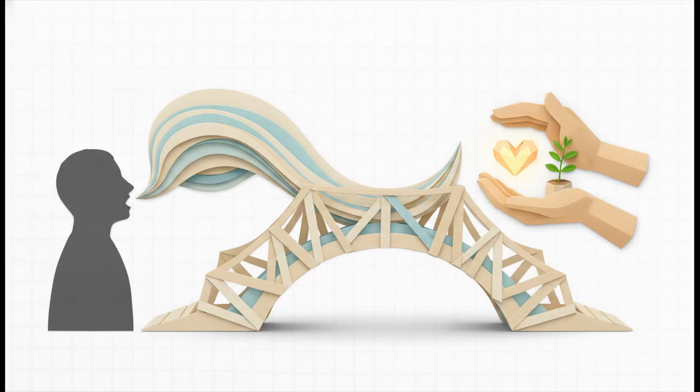To wrap up this explainer, I want you to remember something absolutely crucial. The language you use is a profound form of care in and of itself. The right grammar, the right vocabulary, and the right tone can literally restore dignity to someone who feels they've lost it. So I'll leave you with this final thought. What kind of trust will your words build today?